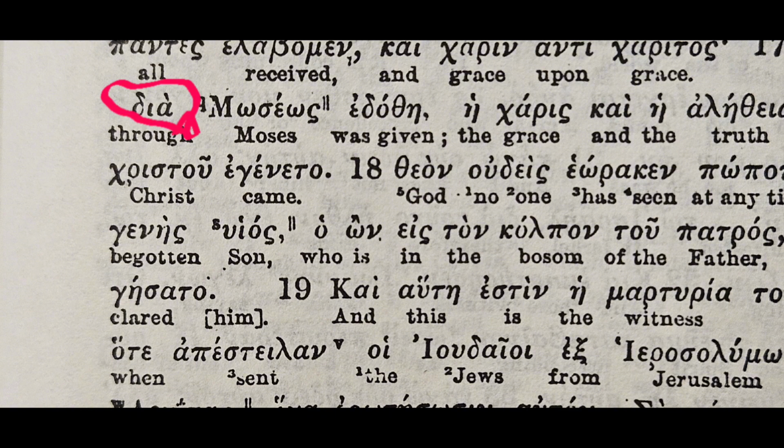I hope you might begin to recognize some of the Greek letters and also see some of the English words underneath. For example, the first word that's at the top there, dia, delta, iota, alpha. And we see that word translated into English right below it.